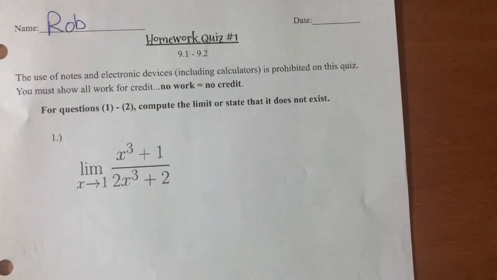All right, so questions number 1 and 2, in fact, asked us to compute the limit or state that it does not exist. For a limit to exist, we know that the limit has to be the same from the left and the right, and I guess it also has to exist on the left and the right as well. So in this case, what we have is x cubed plus 1 over 2x cubed plus 2.